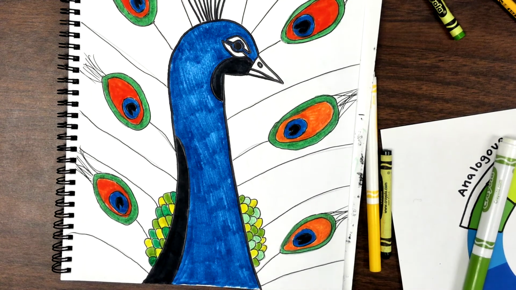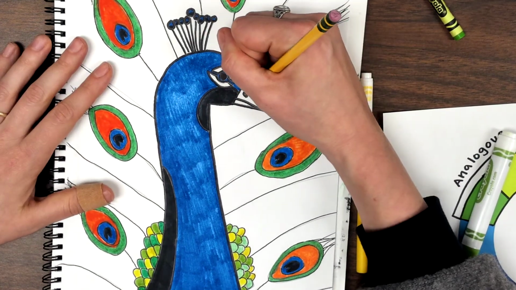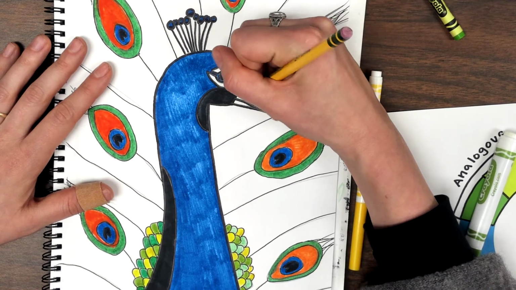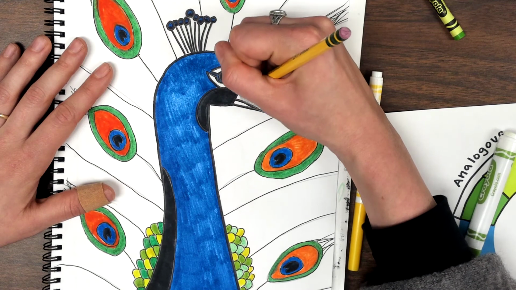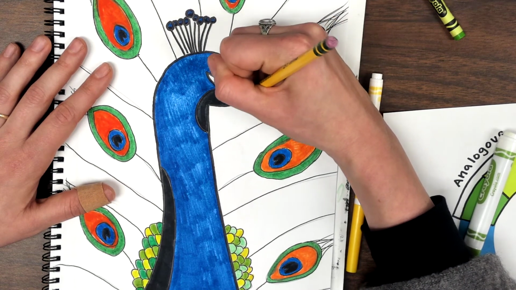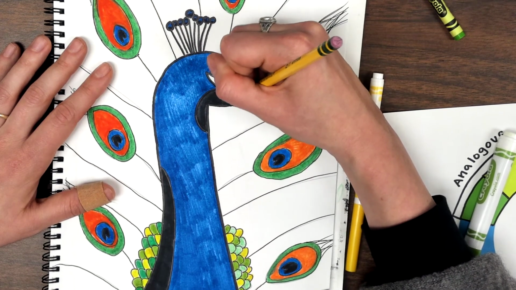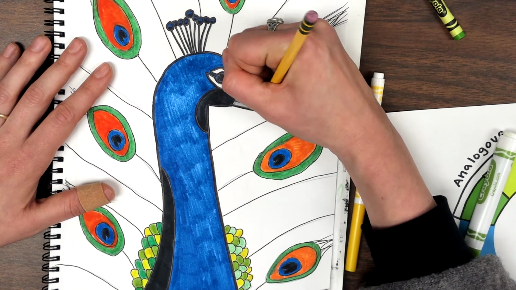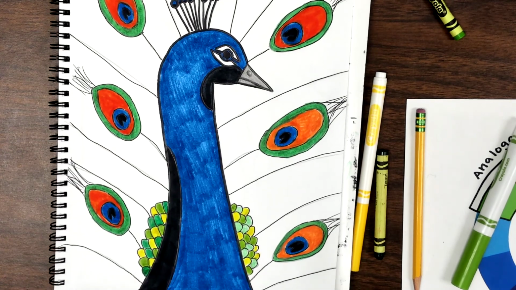Before we finish, I do want you to grab a pencil and color in your beak. We're going to make our beak gray, and we're going to use our pencil for that. Nice and solid, staying in the lines. There is one more step, adding a little more color to our background. So stay tuned for our last step after this one. Nice job.